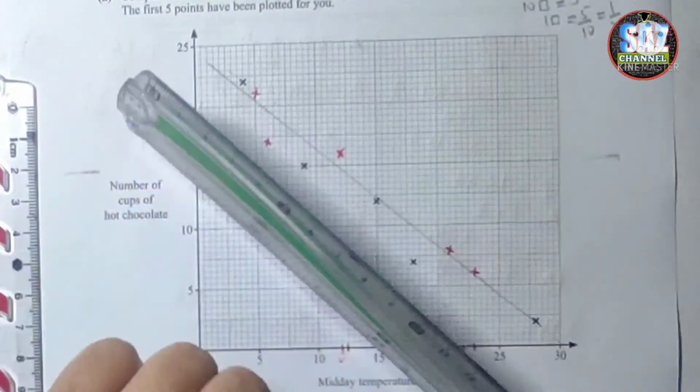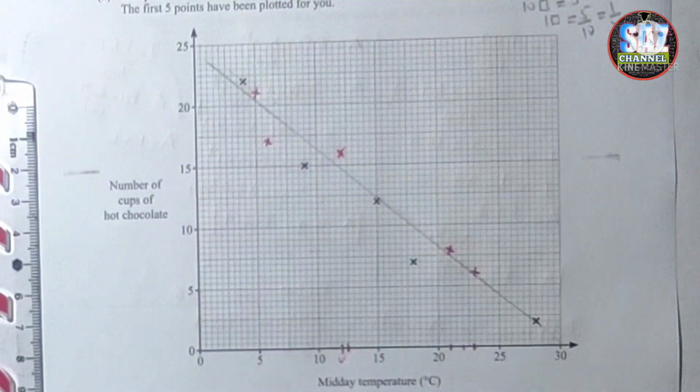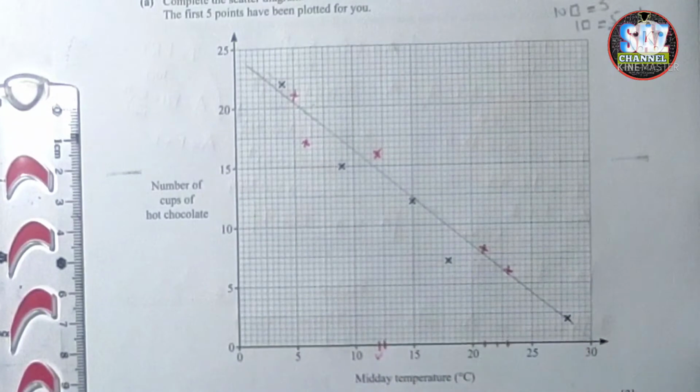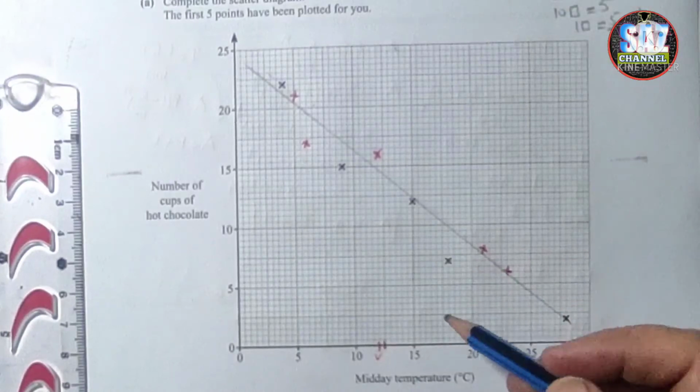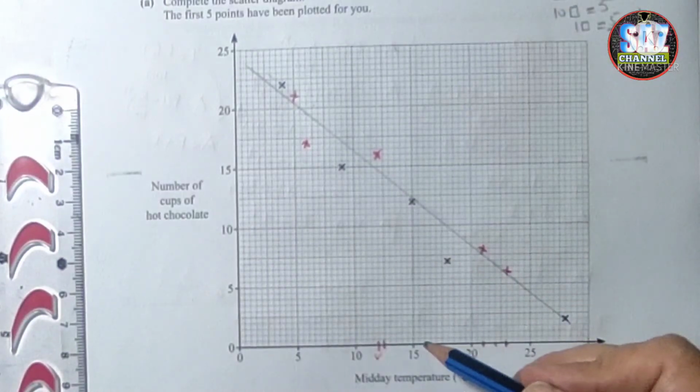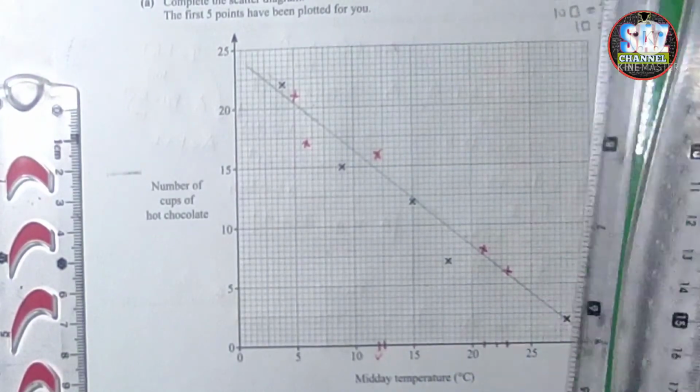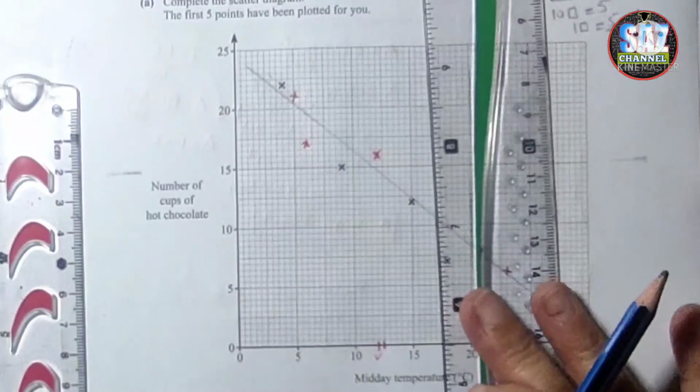And now what we have to do is get the number of cups when the temperature is 17 degrees centigrade, by using the line of best fit. So for 17, this is the place for 16 and 17. First locate 17.